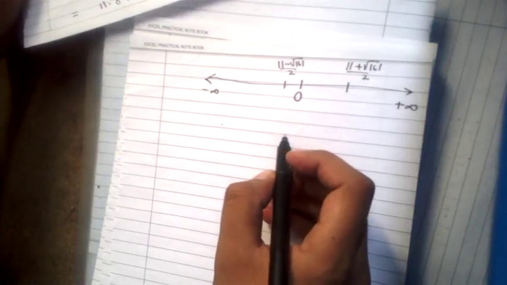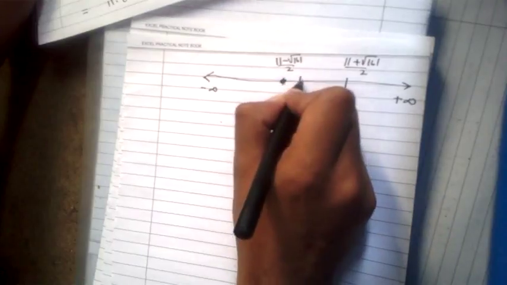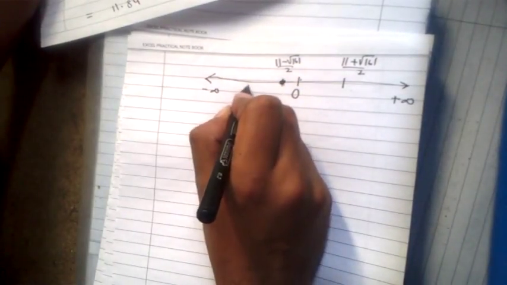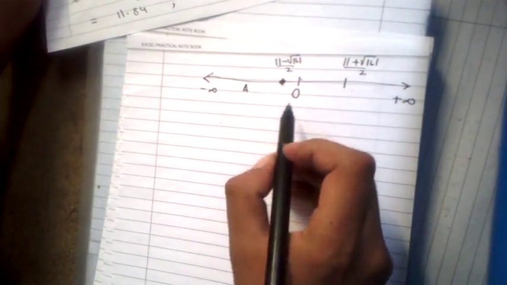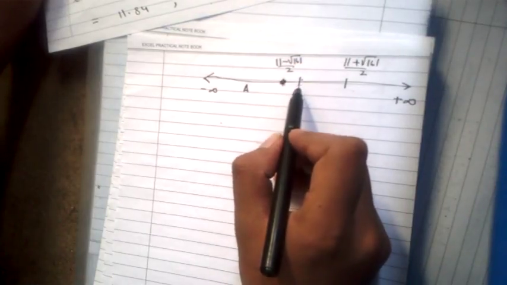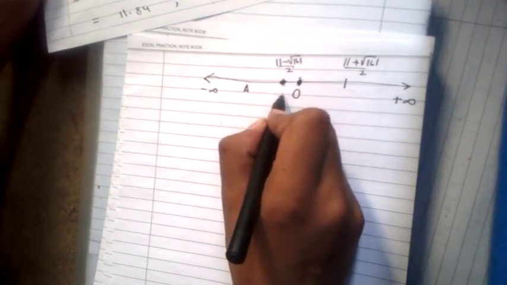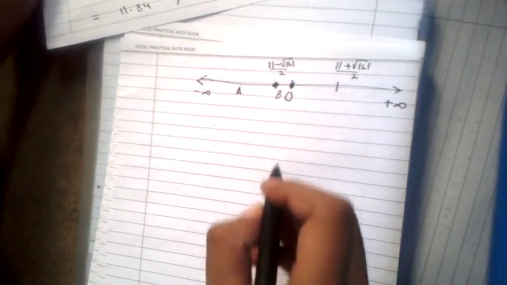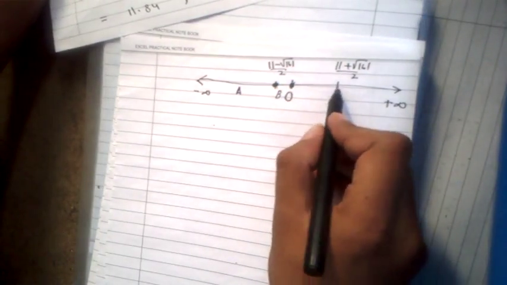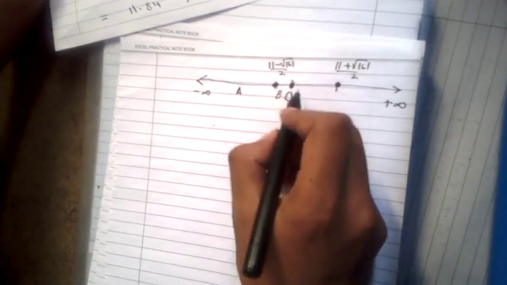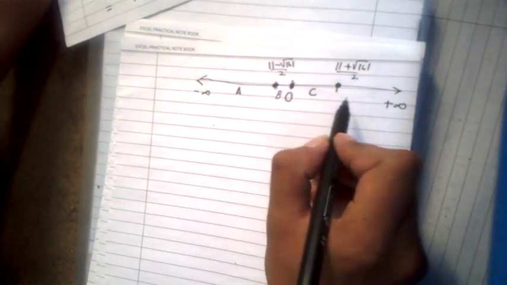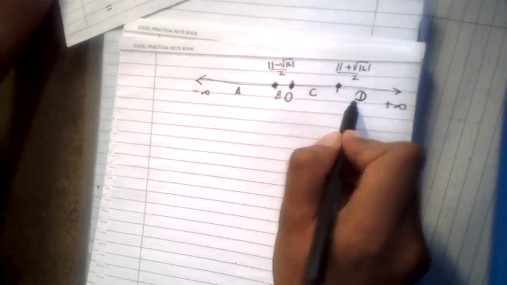Now we have four regions. First region is from infinity to this point. This is region A. The second region is from this boundary point to this free boundary. This is region B. The third region is from this free boundary to this boundary point, and this is region C. And the fourth one is from this point to positive infinity, and this region is region D.